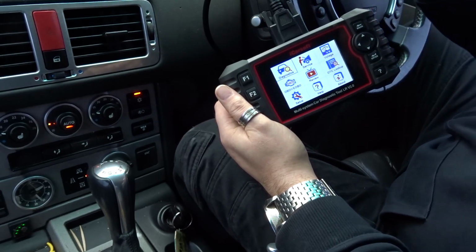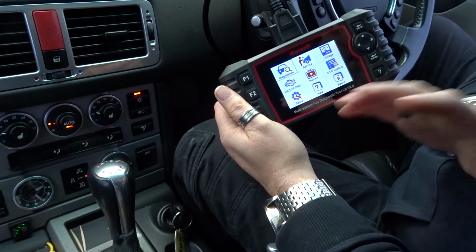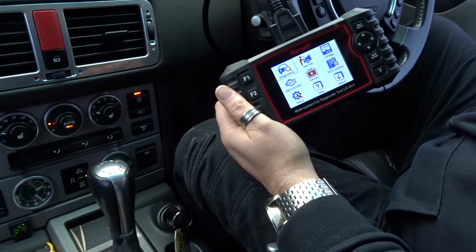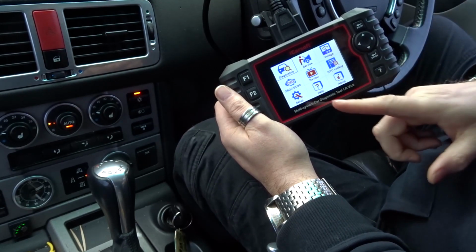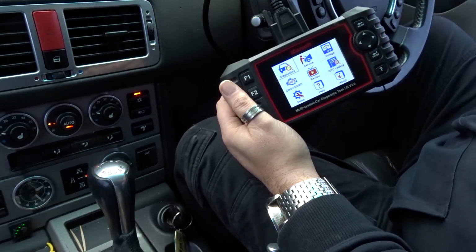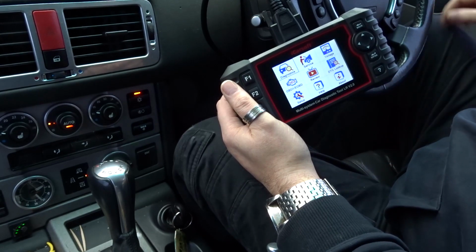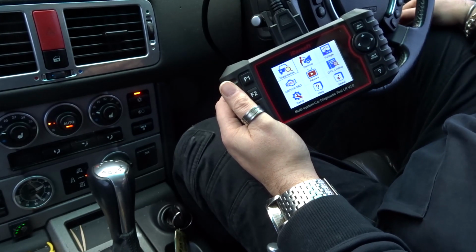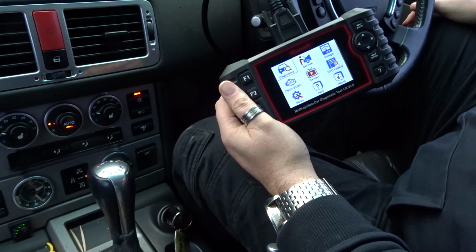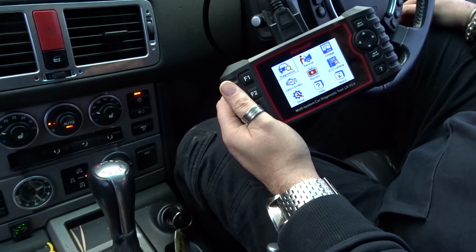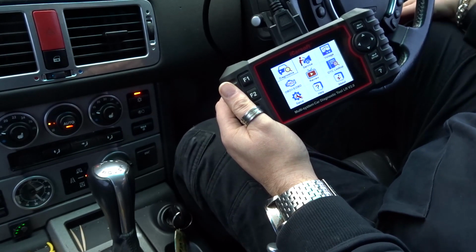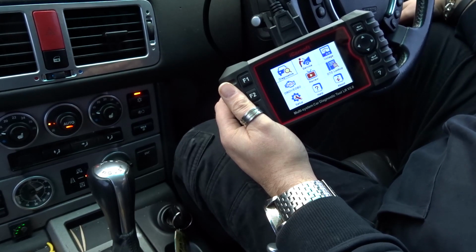I just thought I'd try it in the P38. So it's a bit limited in pre-99 P38s, and this is a 2002 L322, and there's oodles and oodles of information there. I have to say I'm quite impressed for its price. As a get out of jail free, just to read your fault codes, check them, and do a bit of live data for 136 quid.